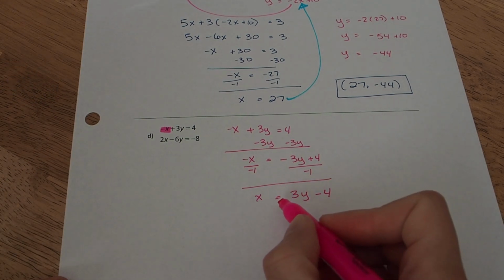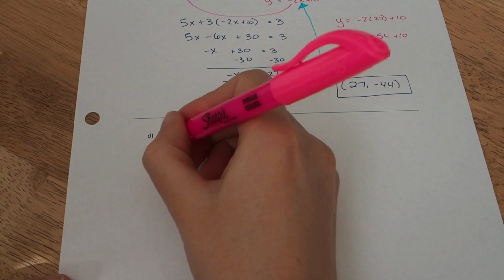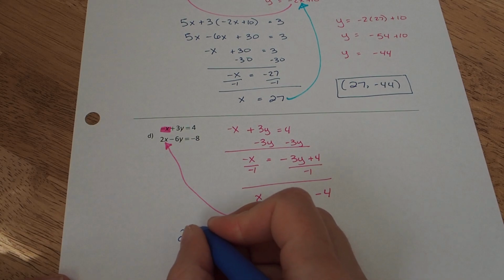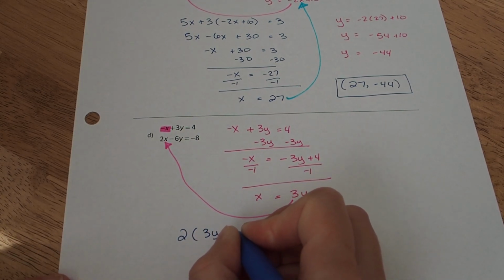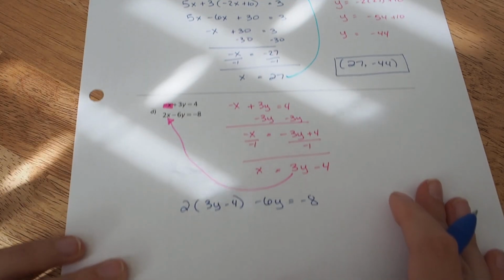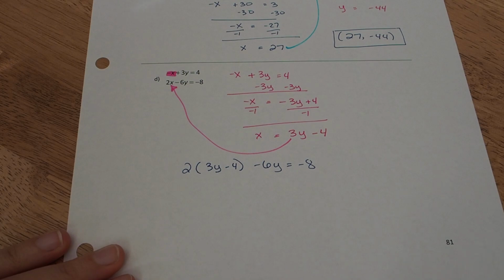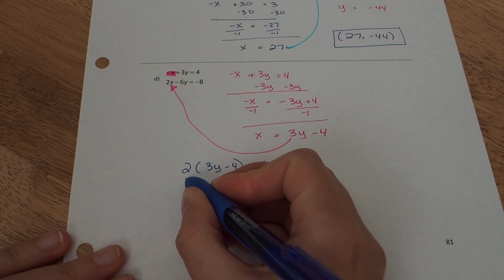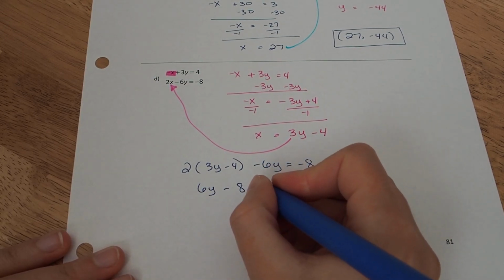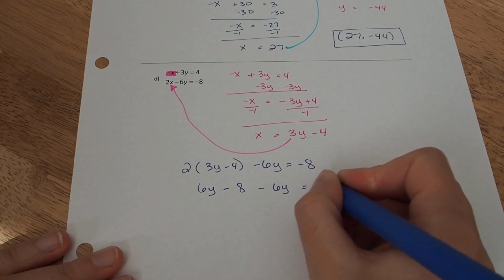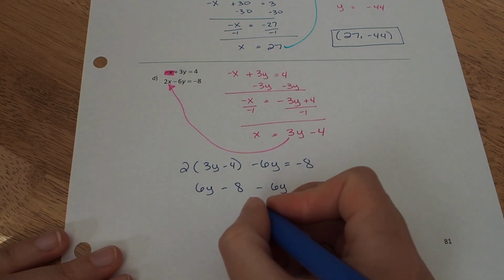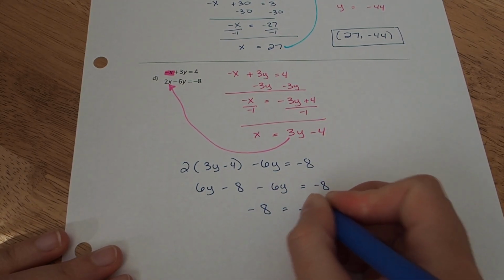This time, I know what x is equal to, so I'm going to plug this expression in for x in the second equation. So I start with 2 times the expression 3y minus 4 in place of x, minus 6y equals -8. We're going to simplify this expression and solve for our y value first this time. 2 times 3 is 6y, minus 2 times 4 is 8, minus 6y equals negative 8. Combine like terms: negative 6y minus 6y is 0, and I have negative 8 equals negative 8.